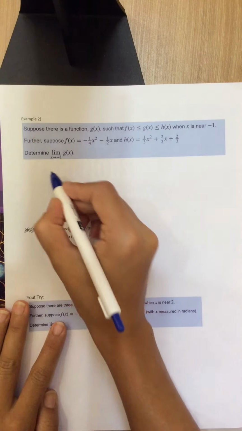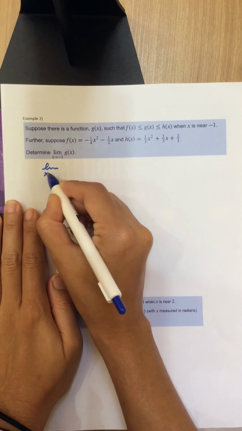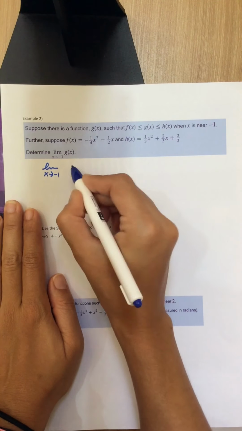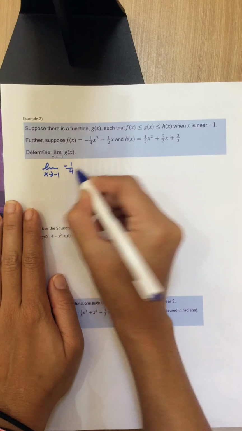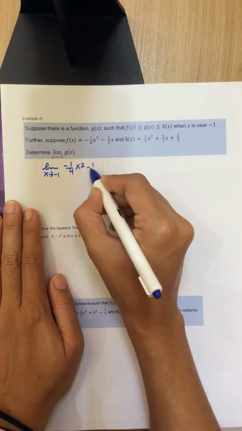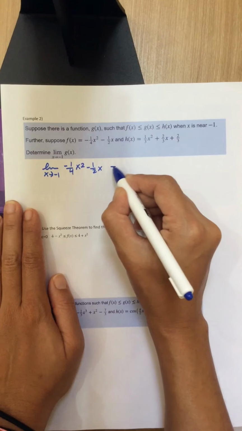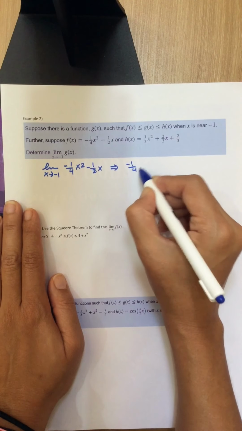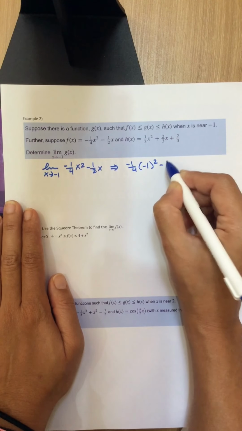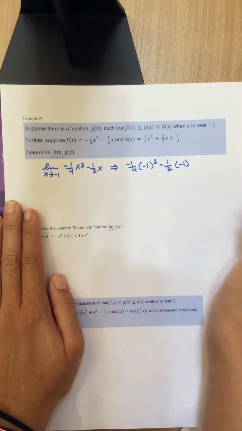Okay, so let's do exactly what we did for the last one. First, let's find the limit as x approaches negative 1 of f of x first. So negative 1/4 x squared minus 1/2 x, which becomes negative 1/4 times negative 1 squared minus 1/2 times negative 1.